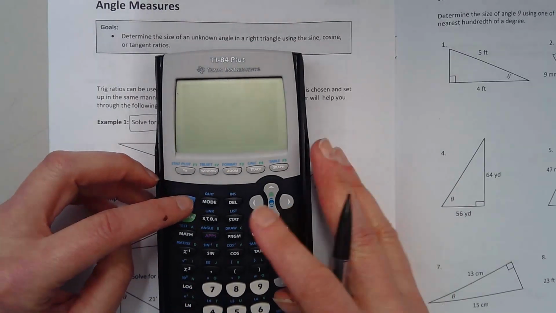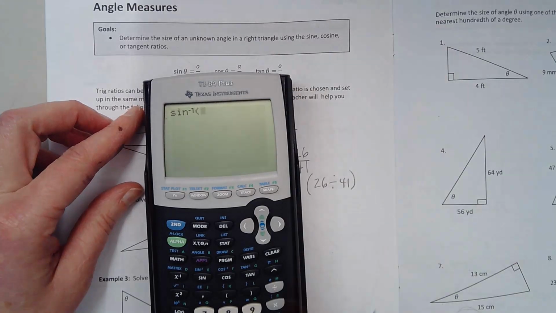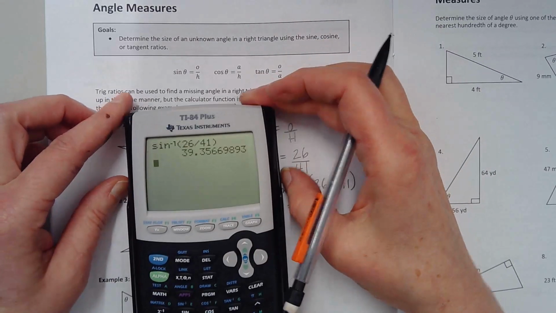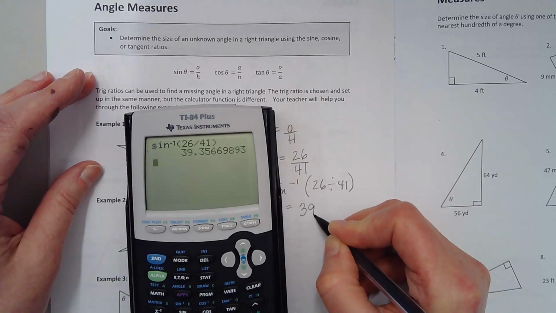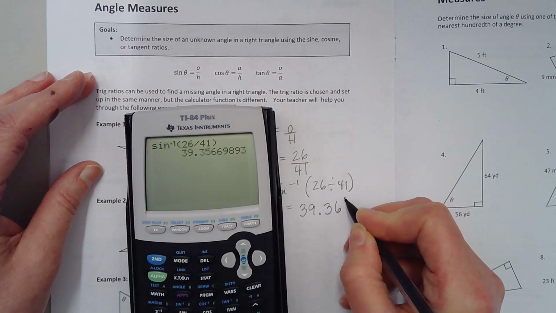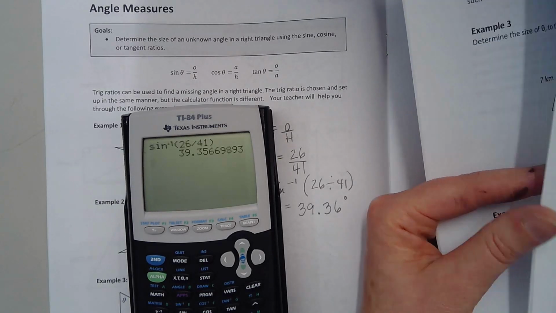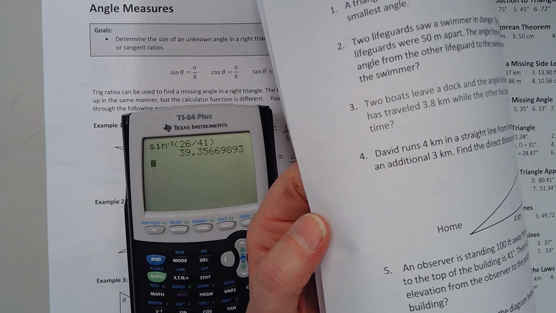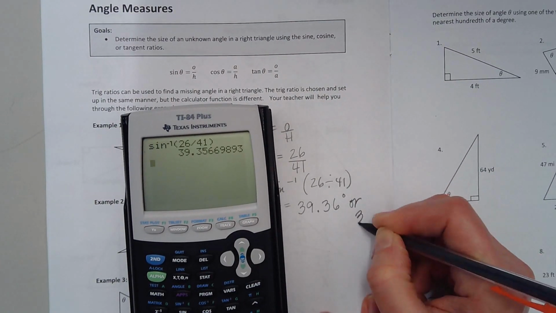So blue button and then the sine, and you should see sine minus 1. And then it's just 26 divided by 41. I know it's kind of odd, especially from what you're probably used to, but we're still going to round our decimals to 2. I'll just check the answers quick. These answers aren't rounded, so I'll say 39 degrees.